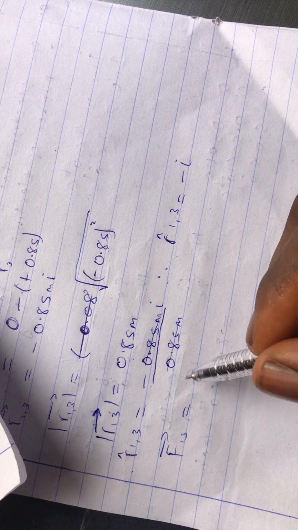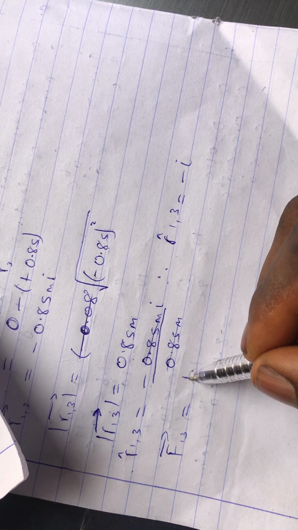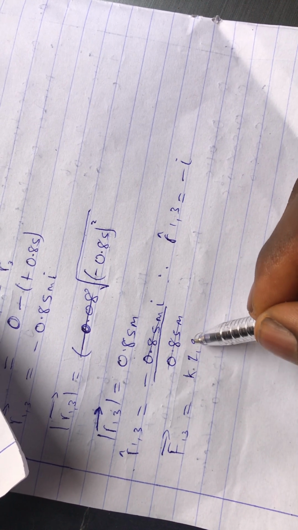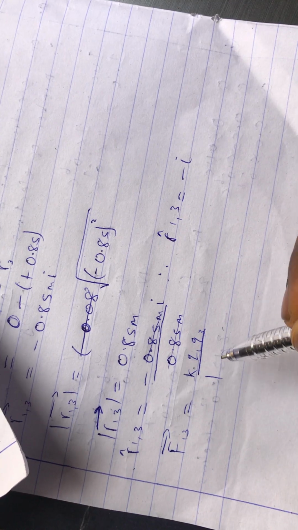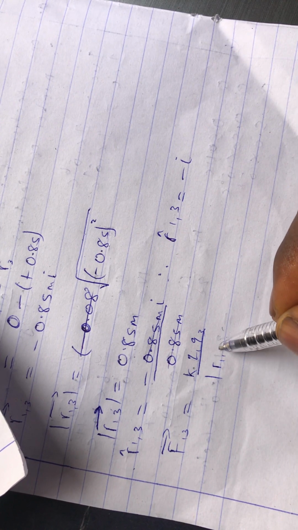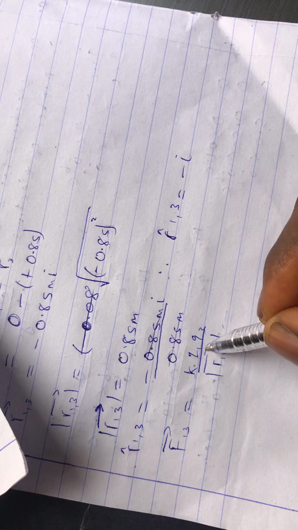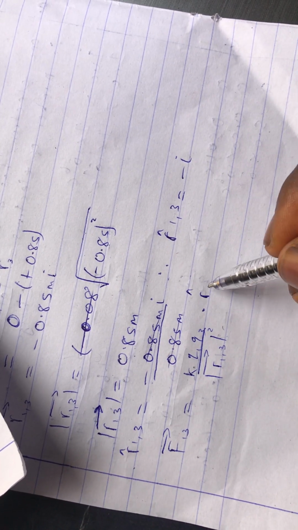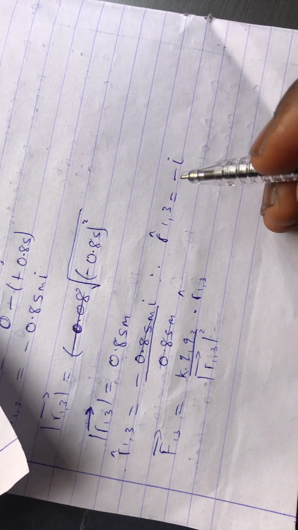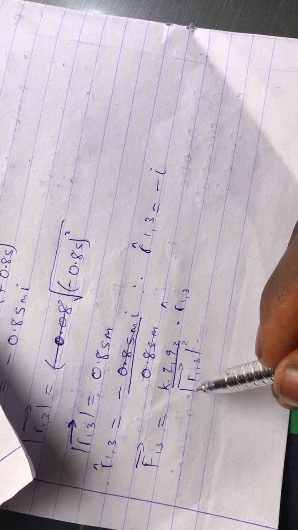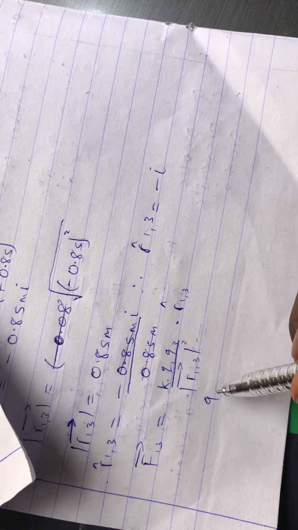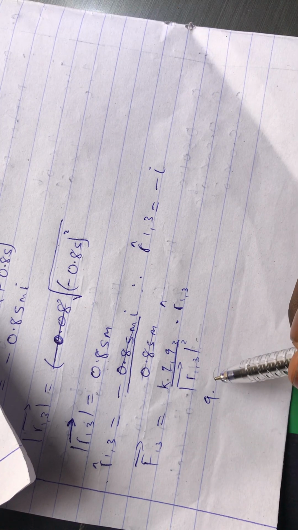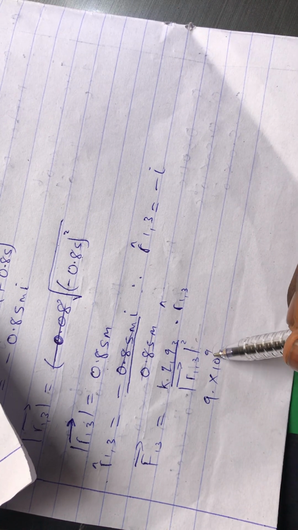Now, the first thing is K. What is K? The value of K. Let me give you guys K, Q1 and Q3 all over R1 and 3 all squared, then times your unit vector 1 and 3. Now, what is your K here? Your K is actually 9 times 10 raised to power 9.